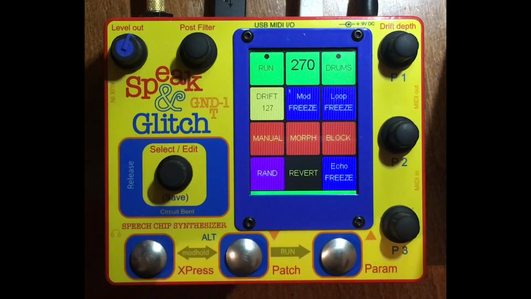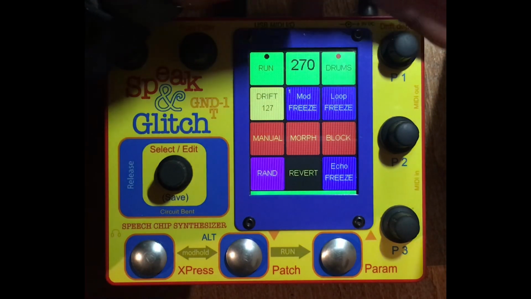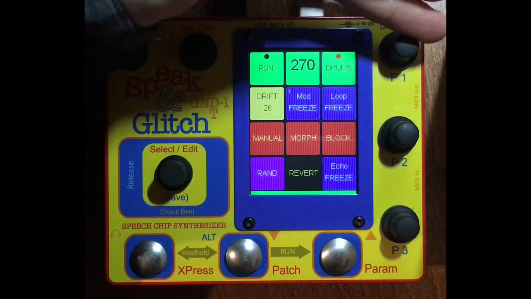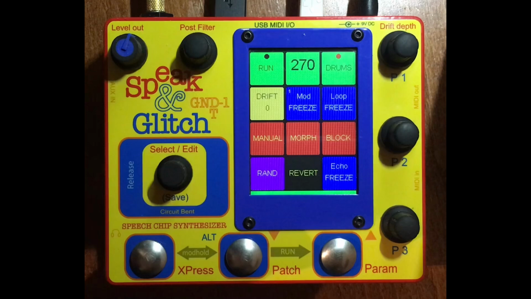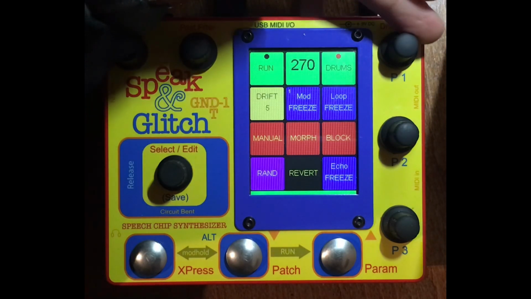I'm going to set it to drift very quickly, the high drift depth, so it's changing dramatically. If I go over here and turn that drift depth down, we hear the sound that we heard initially, before we started drifting.